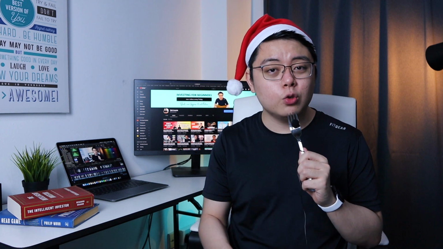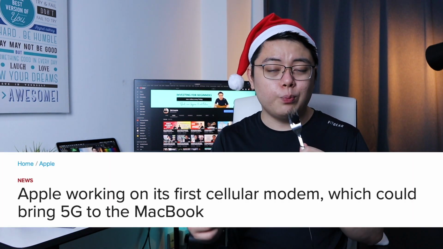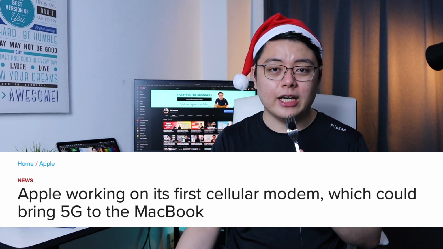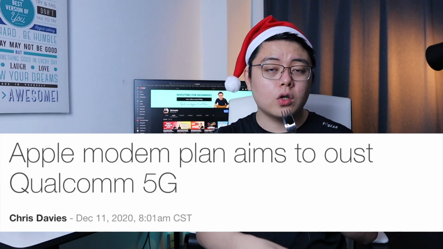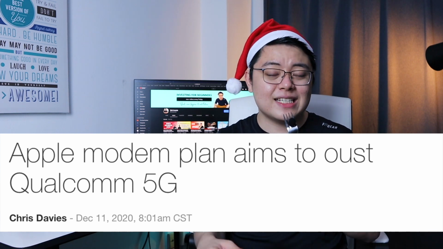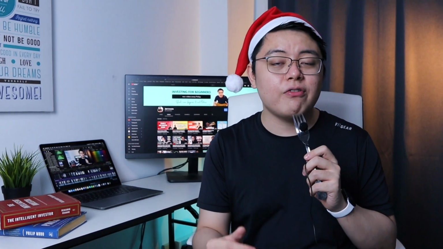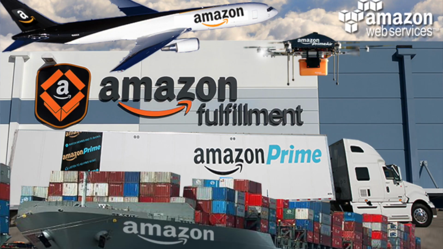However, Apple is also reportedly working on its first cellular modem, which could bring 5G to its MacBook lineup, and that will eventually blow Qualcomm out of the water, which is its current modem supplier, just like how Apple removed Intel from its playbook. And when that happens, Apple will have full control of the entire 5G value chain, just like how Amazon is controlling the entire logistics value chain.